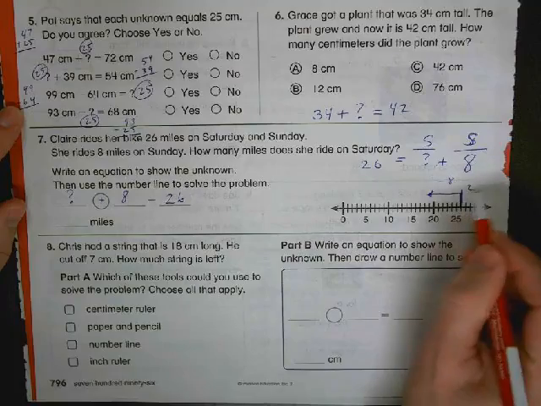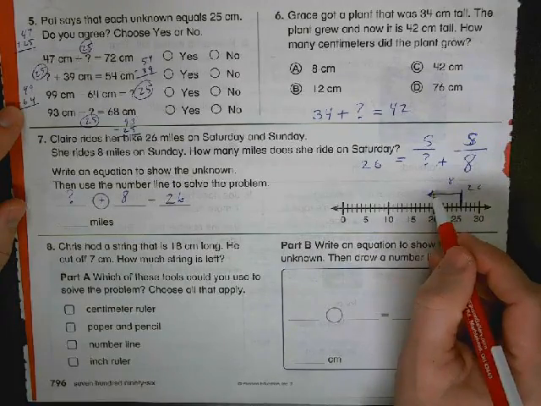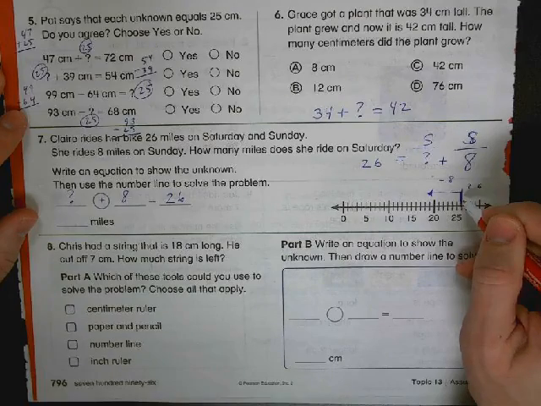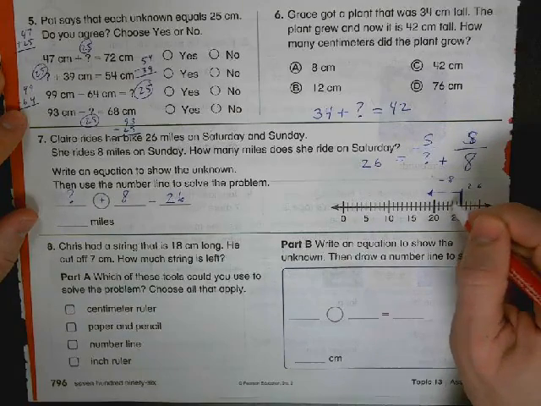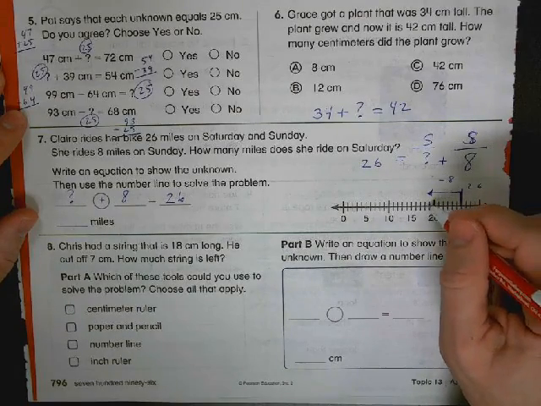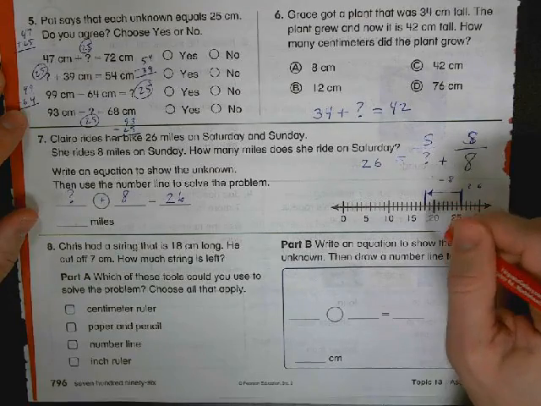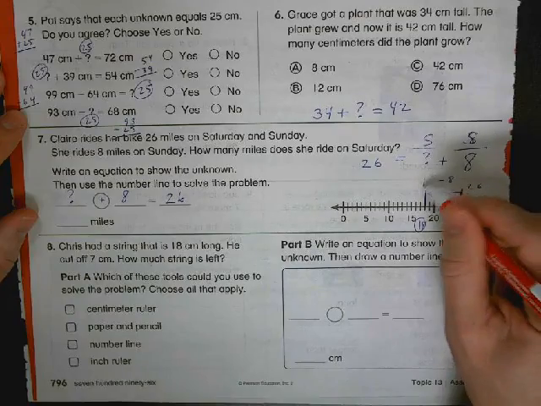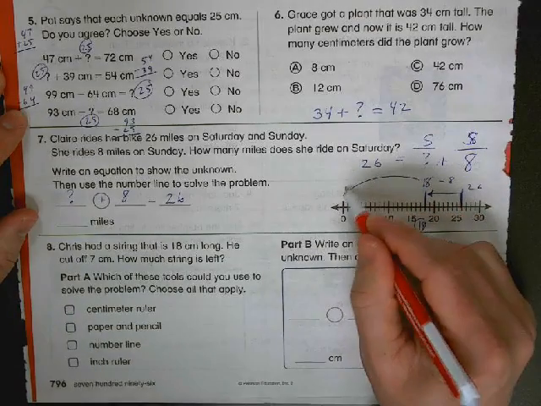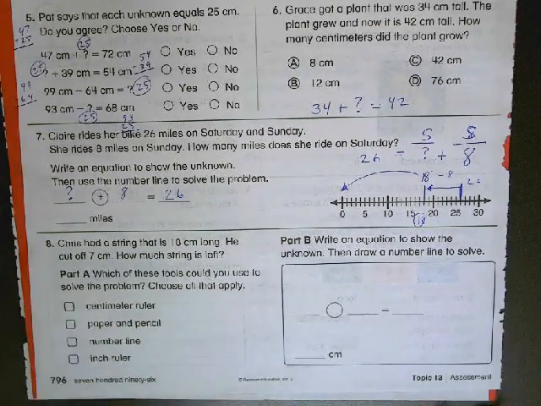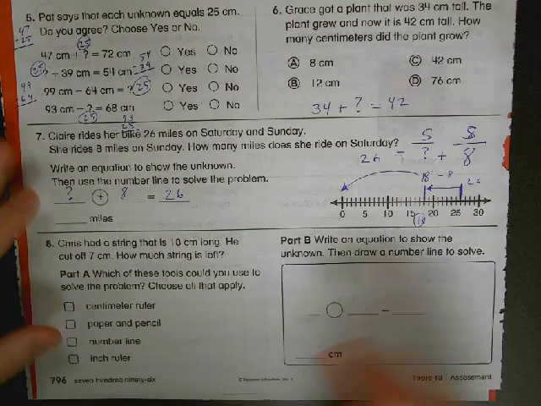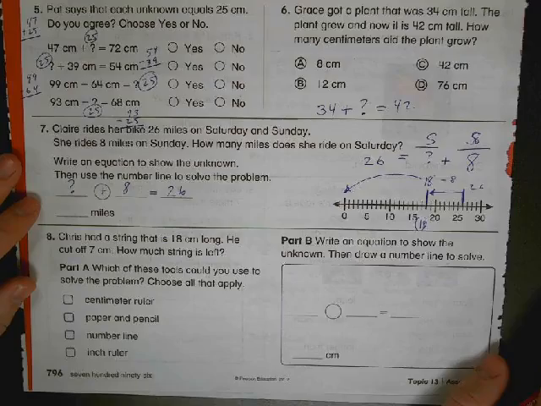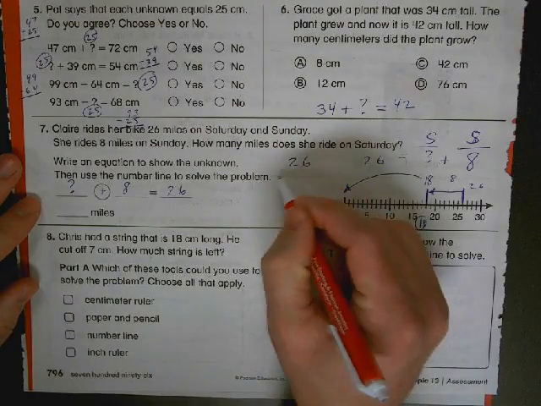So you have 26, go back 8, and now all you have to do is figure out 1, 2, 3, 4, 5, 6, 7, 8, which is 18. And then you're going to hop back to 0 because you know she only rode a total of. One way you could do the number line to figure out how many miles are left, or you could just subtract here and figure it out.